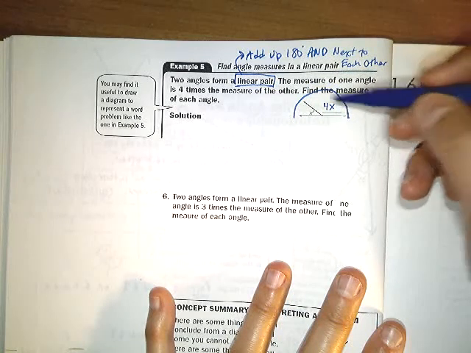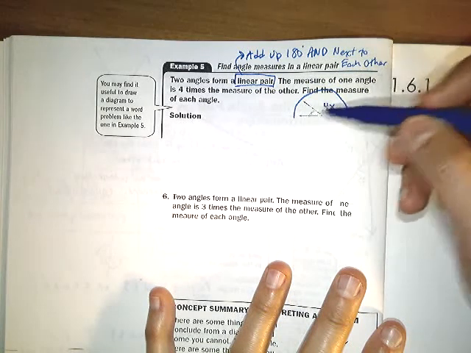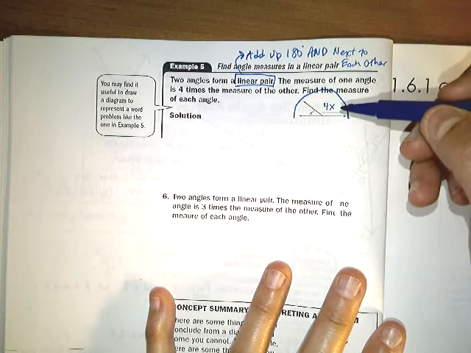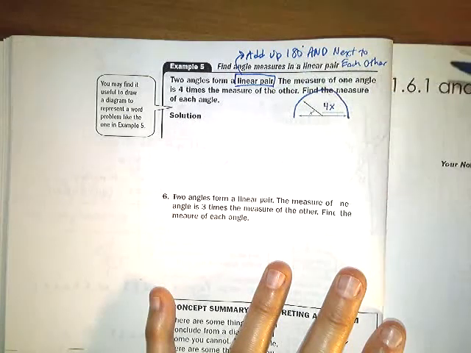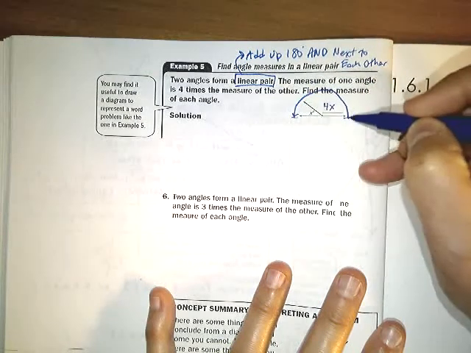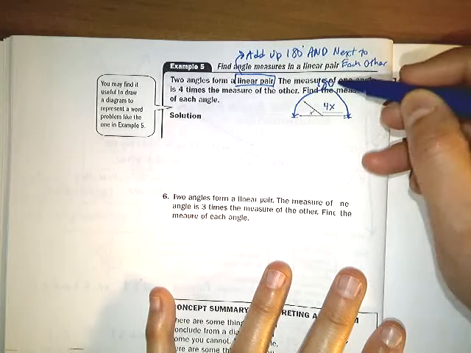So if we want to find the measure of each angle, first we have to know what to call them. The bigger one is 4 times as big as the other one, this one's x, then that would be 4x. And if these two angles are a linear pair, that means they're going to add up to 180 degrees. So I'm just writing 180 up here.